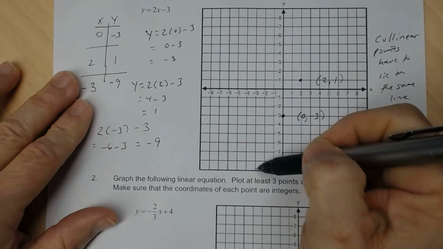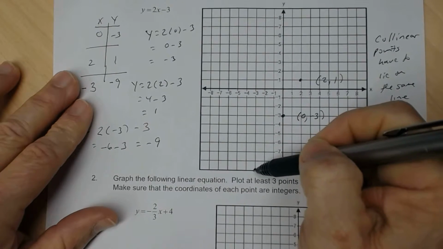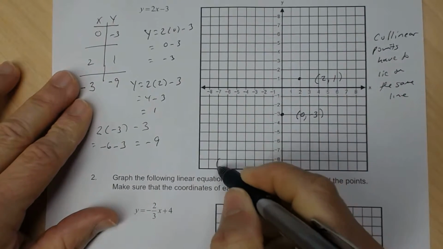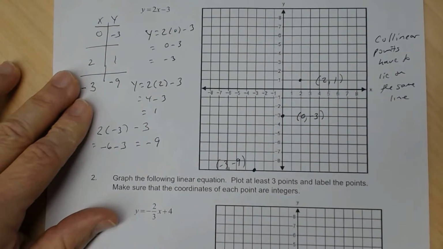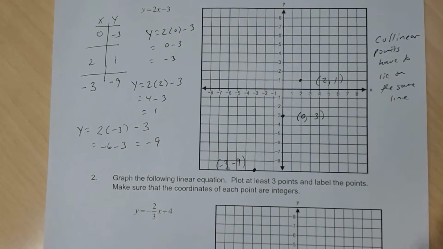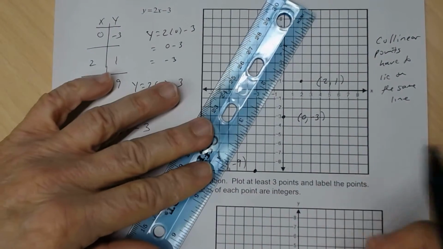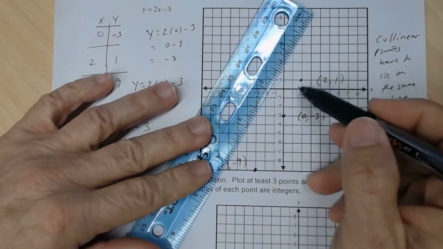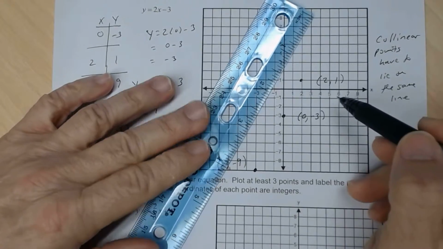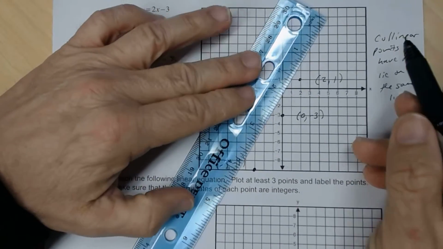So -3, -9 is right here. So I label the point -3, -9. All right, and then you graph your line. So remember, it's not just a matter of plotting these points. You got to label. You got to graph your line.